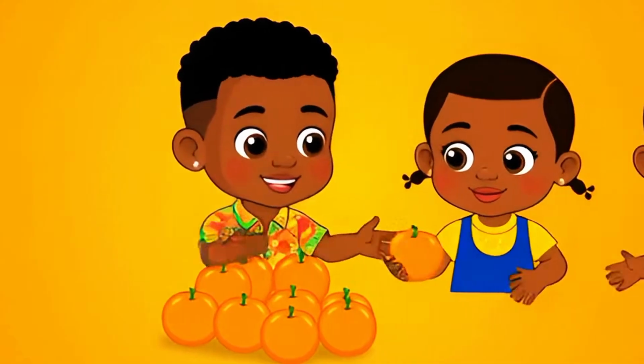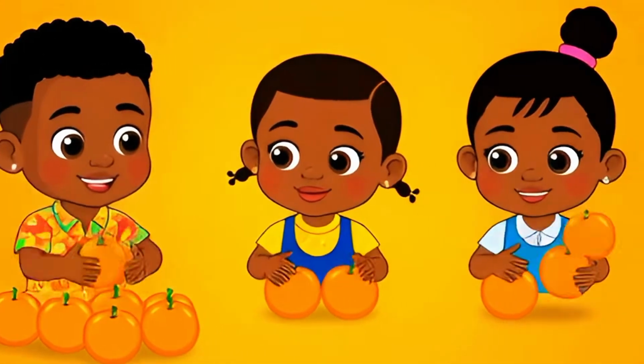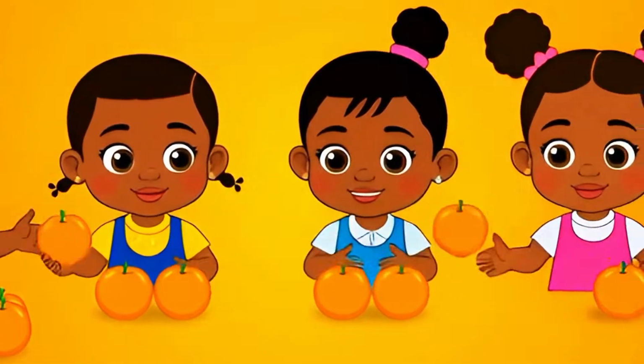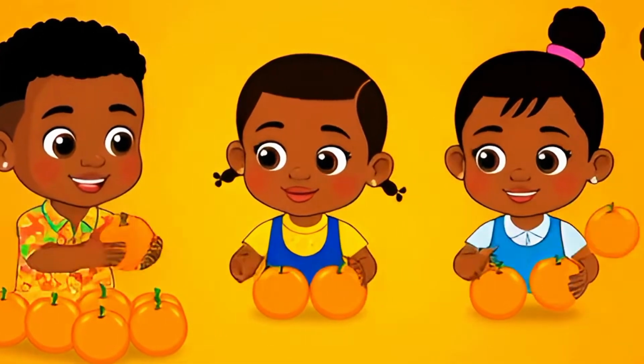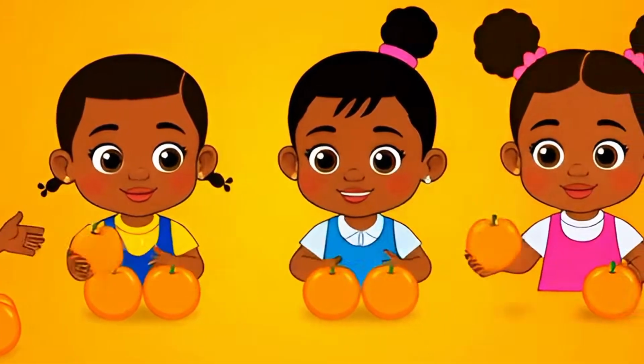Our first example is 12 divided by 3. 12 divided by 3 means share 12 things to 3 people. Or let's say, share 12 objects. Let's be specific. Share 12 oranges to 3 friends. Alright, so we have 3 friends and let's share the 12 oranges to them. 1, 2, 3, 4, 5, 6, 7, 8, 9, 10, 11, and 12.